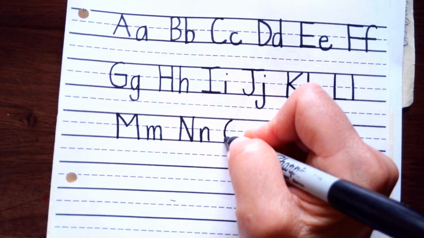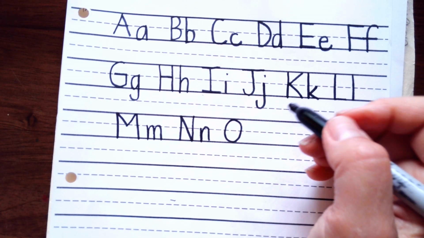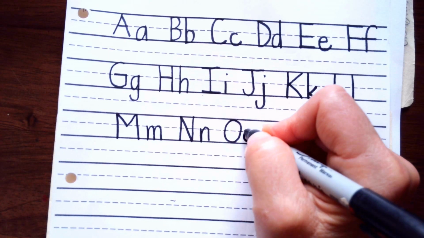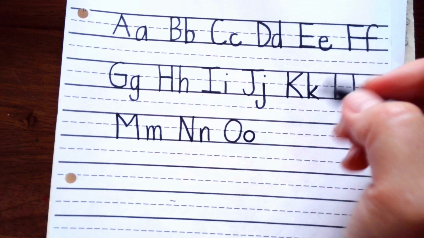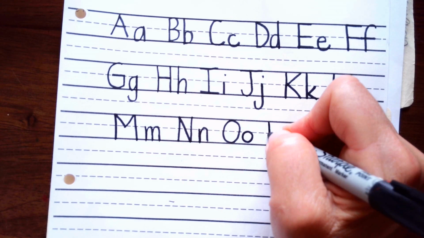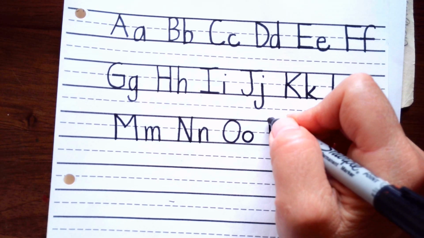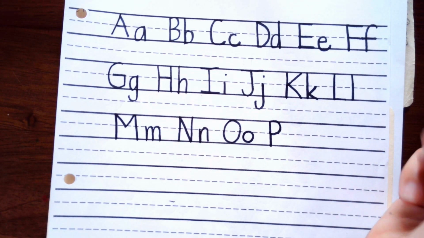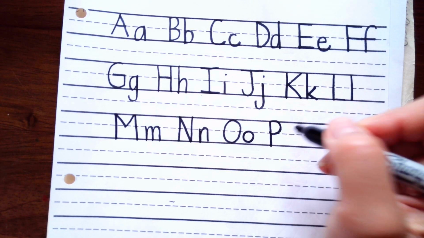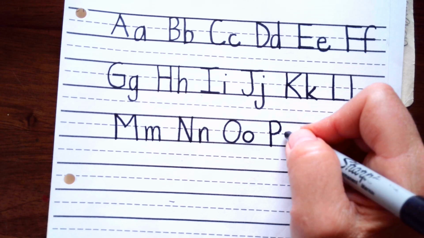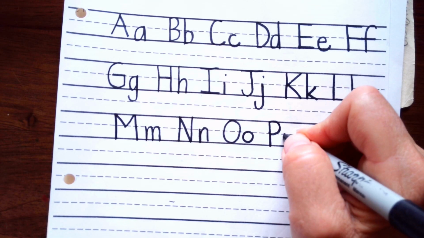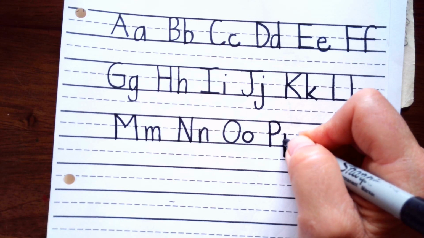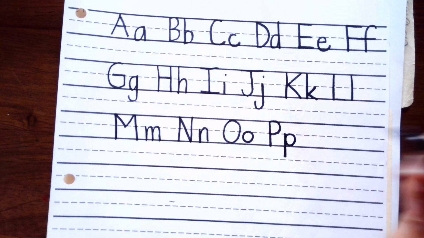O, use the whole line, I just make a nice big circle. And then a lowercase o, I use half the line, same letter. P, I make a whole line down, come back up, and I make a line to the middle line. Lowercase p, I start at the dotted line, I make a line down, trace it up, and over.